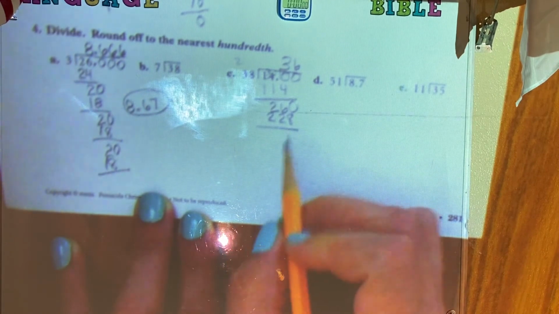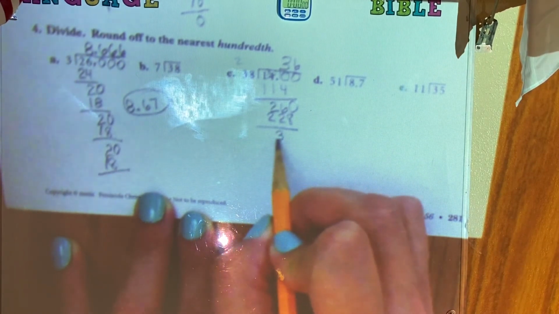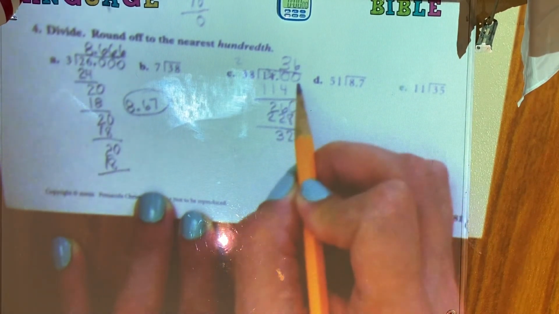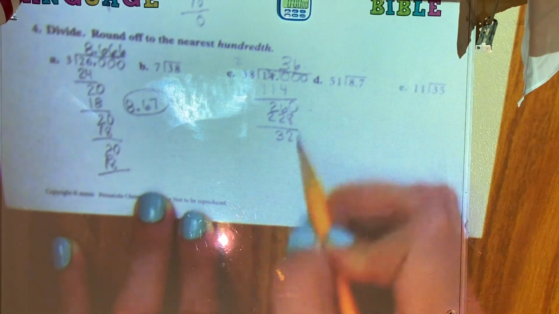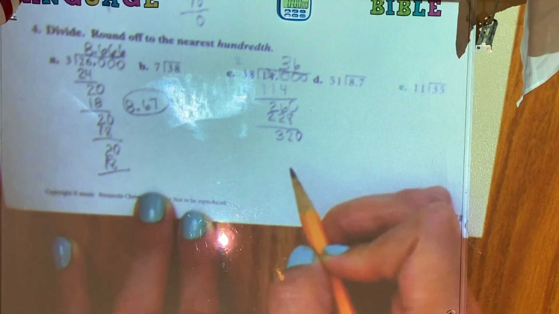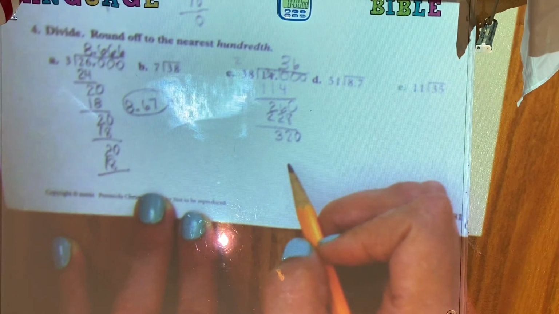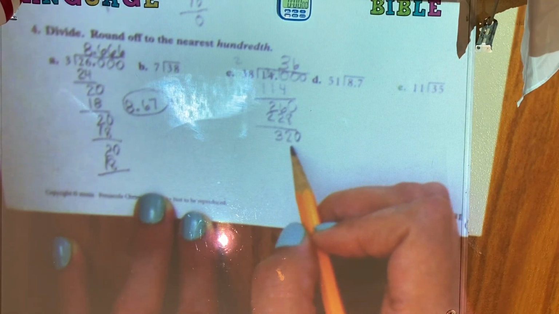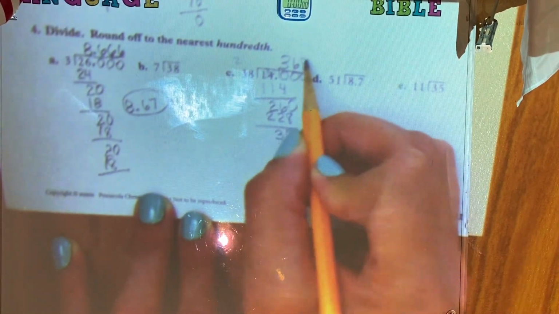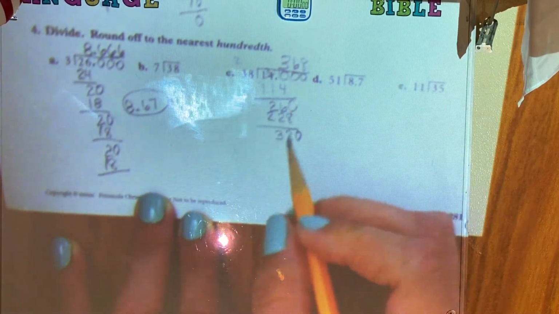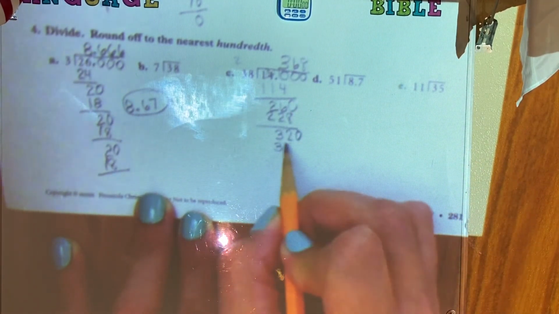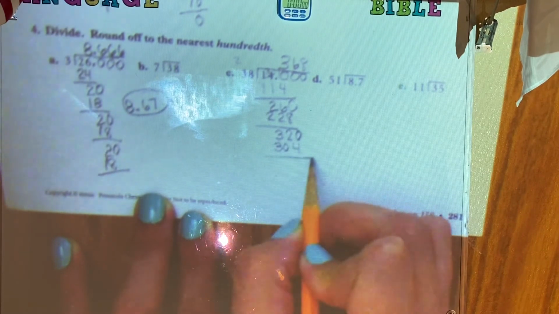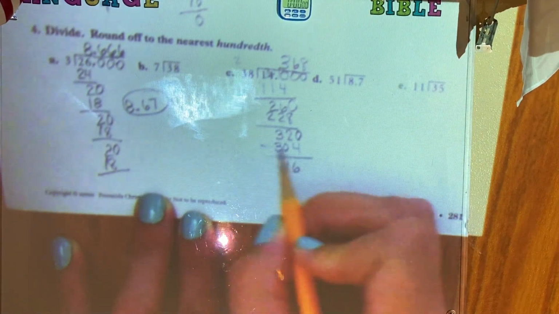I am going to subtract that, and I am going to add another 0, and that's going to come down here. And 38 divided into 320, that's going to be 8. And 8 times 38 is going to give me 304, and when I subtract that, I'm going to get 16.